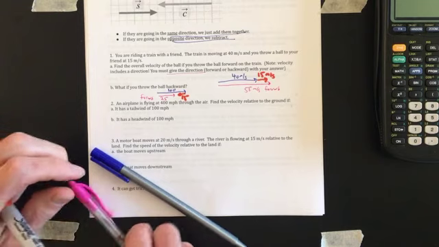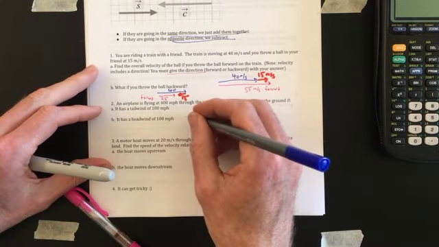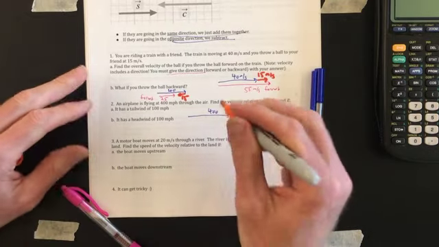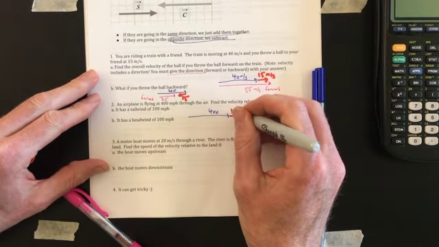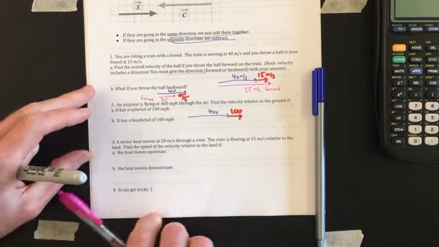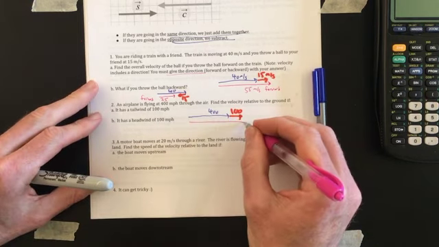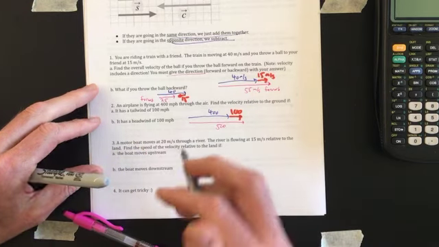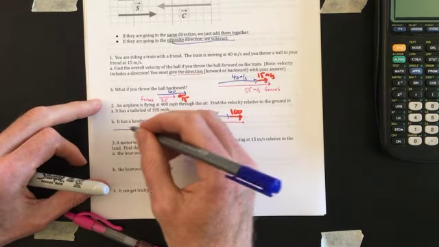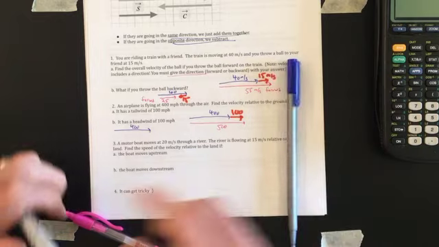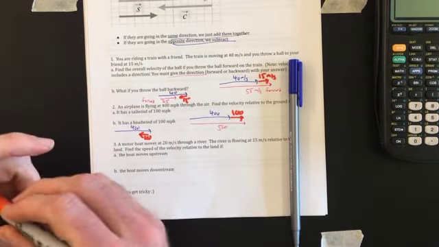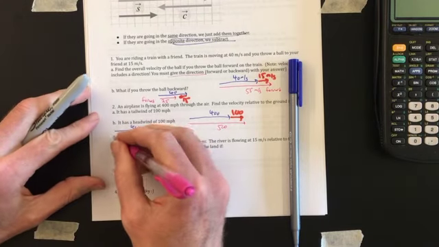So for the airplane one, it's really the same problem. If I have my 400 mile per hour airplane and my 100 mile per hour tailwind, I'm just going to add them together to get 500. And then, of course, if it has a headwind, I'm going to take 400 this way, I'm going to take 100 this way, and subtract them, and I'm going to get 300 overall.